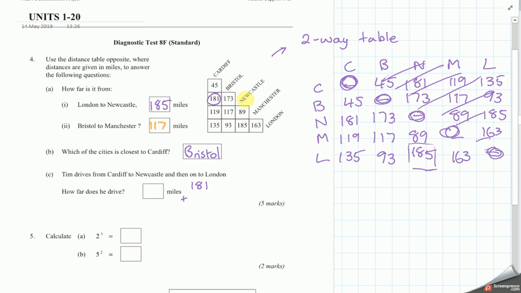So where can I do the turn to go between the two cities? Cardiff to Newcastle, turn at the 181. Newcastle to London, I've got to go all over the place. Newcastle down and then turn to get to London, 185.